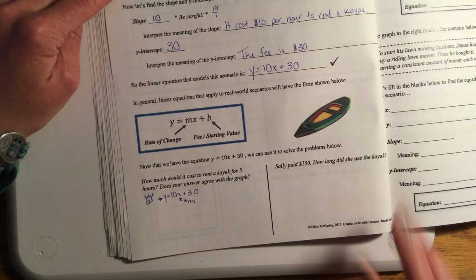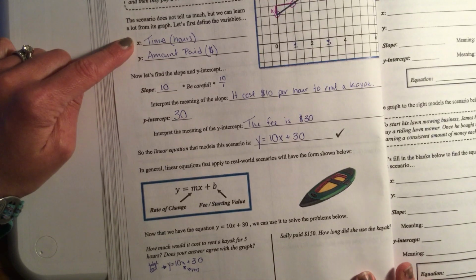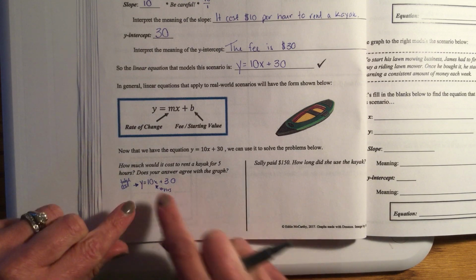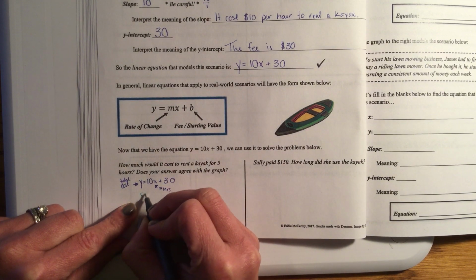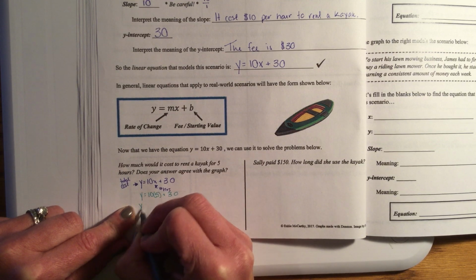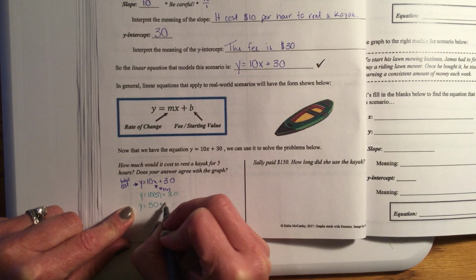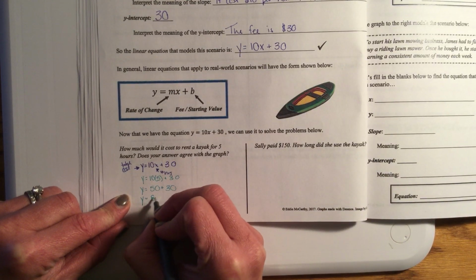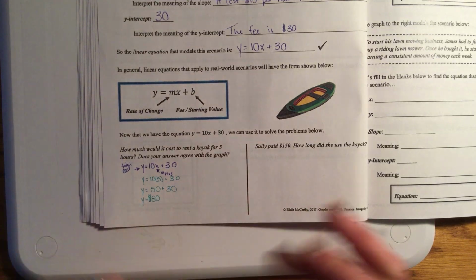Just kind of like how we defined above, but sometimes it's nice to have it on the equation because then when you do the equation, you can see what that is. So 5 hours, you're going to put it in for x. So y equals 10 times 5 plus 30. y equals 50 plus 30, which is 80. So it's $80.